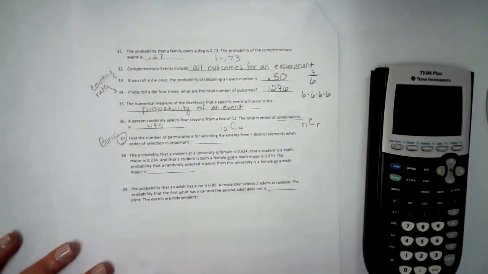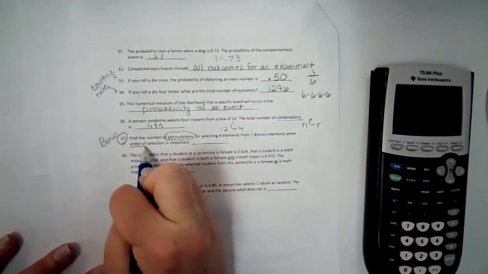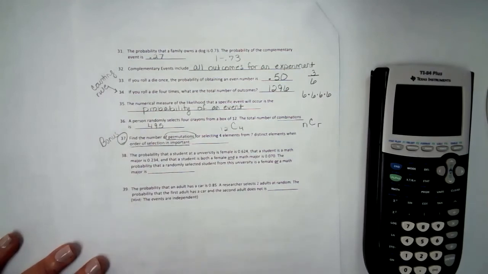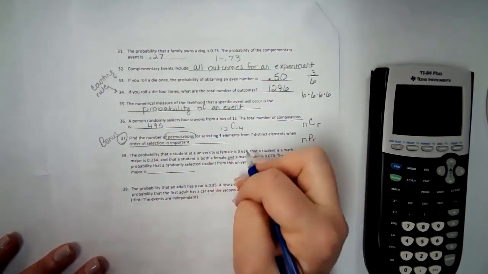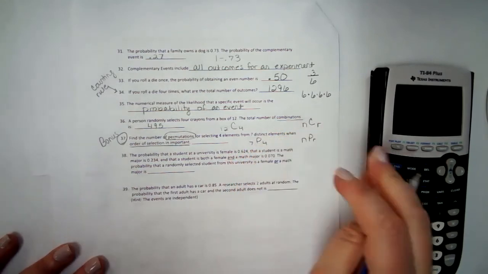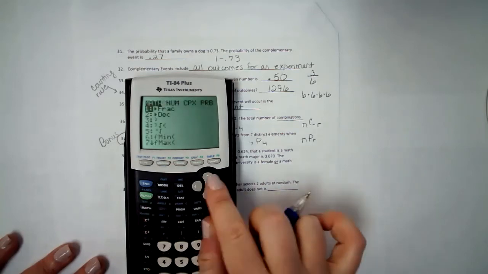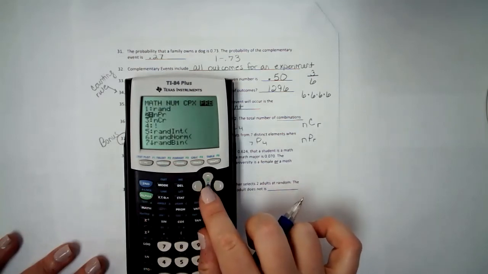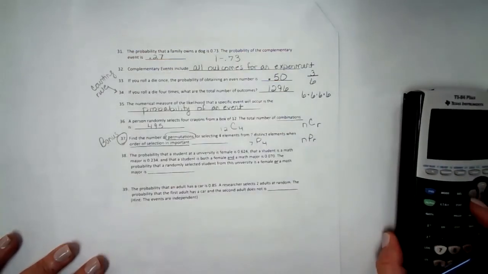Okay. All right, now number 37 says permutations because the order of selection is important. So now we're going to have NPR, bigger number first. So I'm going to put in 7. I'm going to go back to math, scooch, scooch, scooch. There's NPR, throw in a 4, and we get 840.